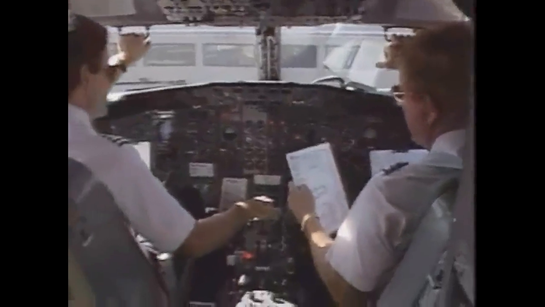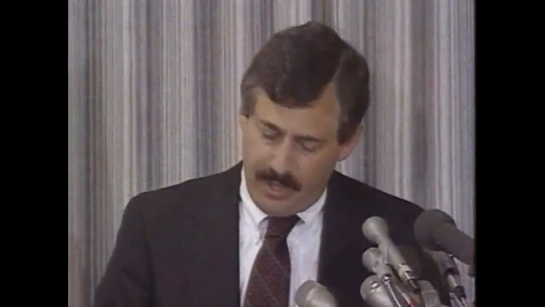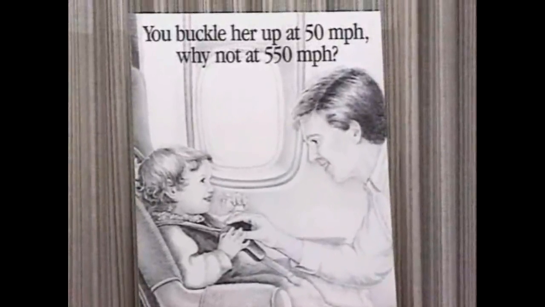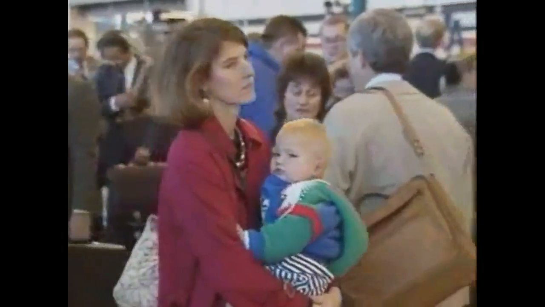Consider this. Some safety regulations may even kill more people than they save. Some consumer groups want the Federal Aviation Administration to require infant seats for children under 2. If we buckle our children up at 50 miles per hour, why not 550 miles per hour? Why not? One reason is that if I can't put my baby in my lap, it means I have to buy another ticket.